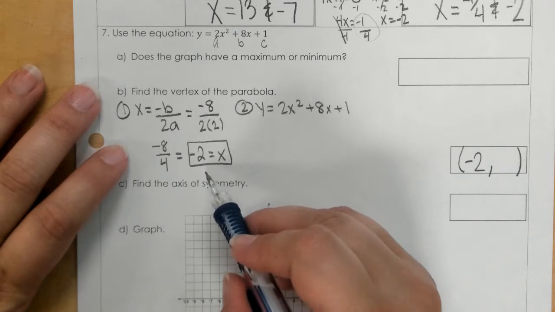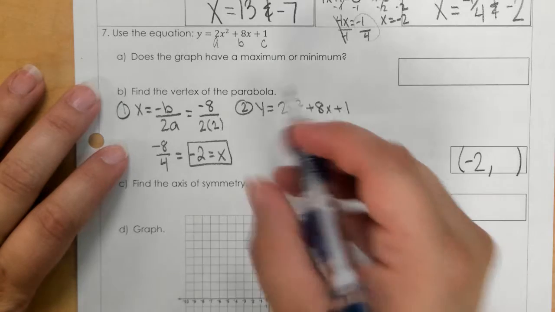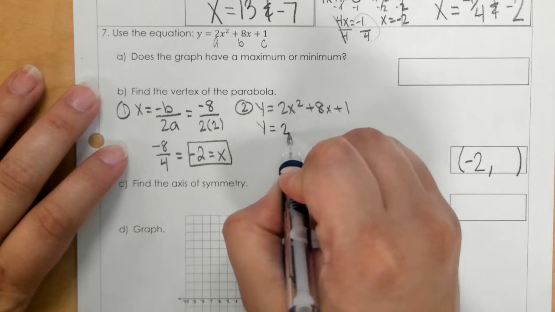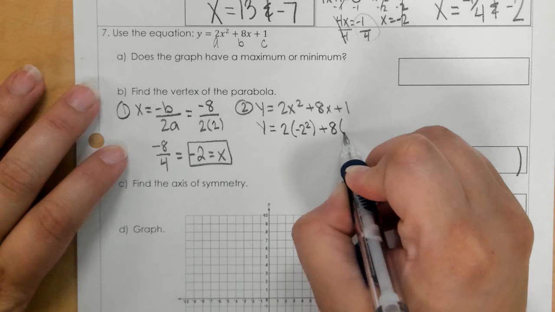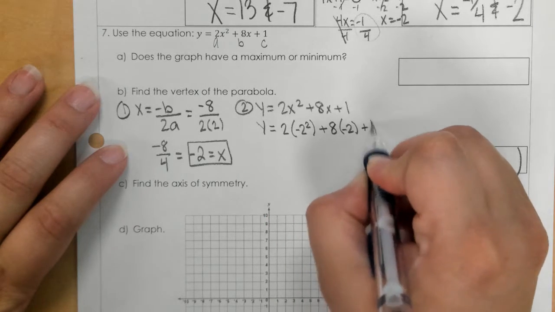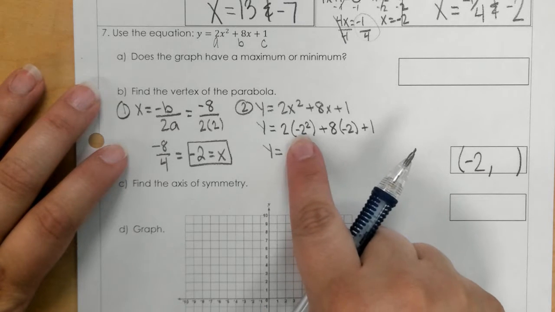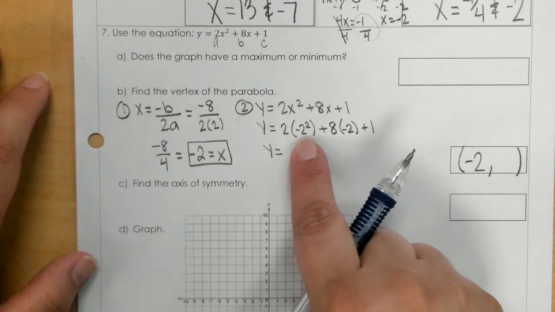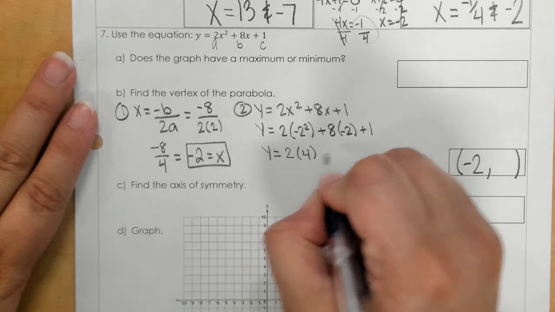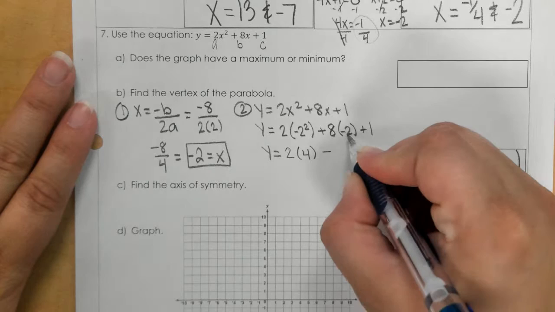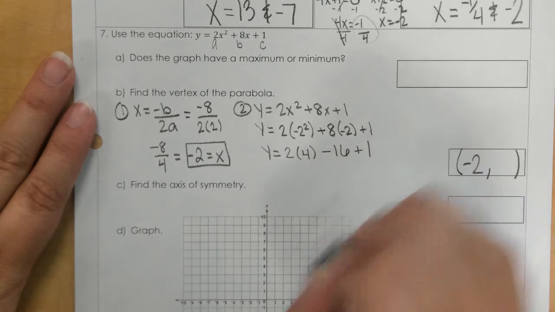Now we take the negative 2 and plug it into the original equation to find y. So we have negative 2 squared, and then 8 times negative 2 plus the 1. I would start with the parentheses first. Negative 2 squared just means negative 2 times negative 2, and that gives us a positive 4. If we multiply 8 and negative 2, we get negative 16, and then we have our 1.